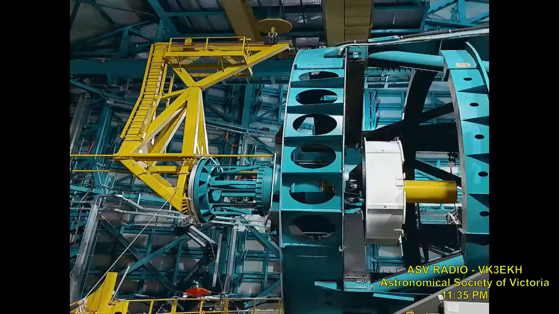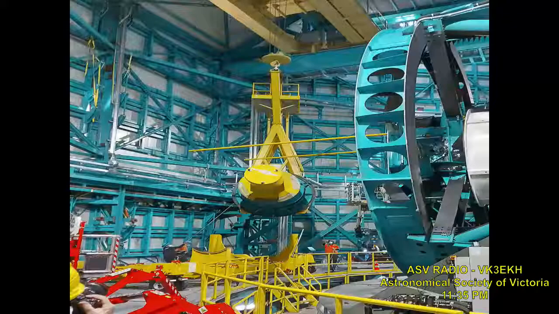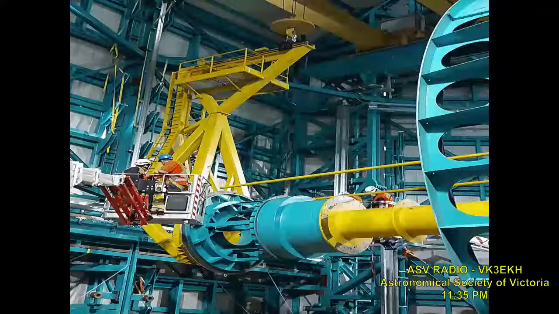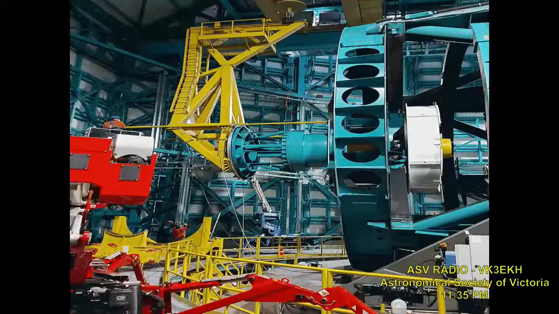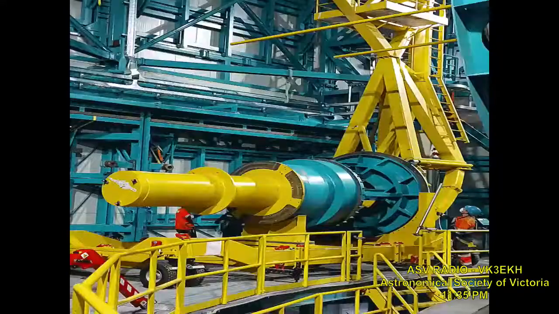So it's an 8.4 meter telescope. It uses a special 3-mirror design which creates an exceptionally wide field of view and has the ability to survey the entire sky in only 3 nights.